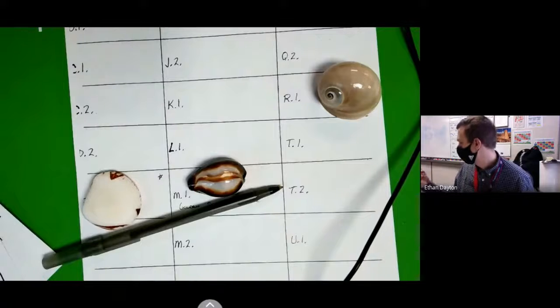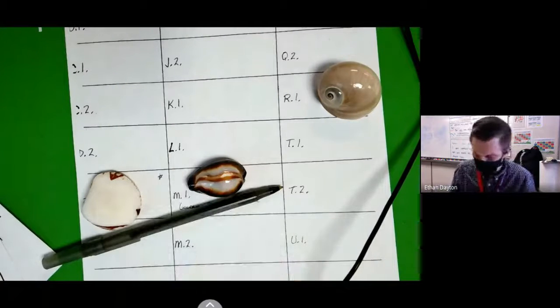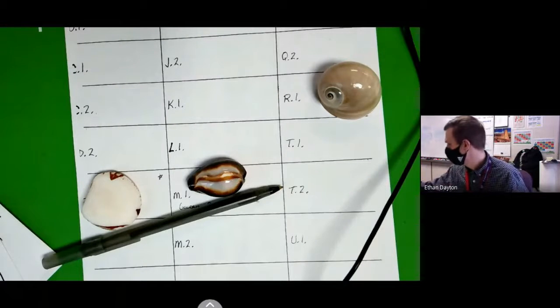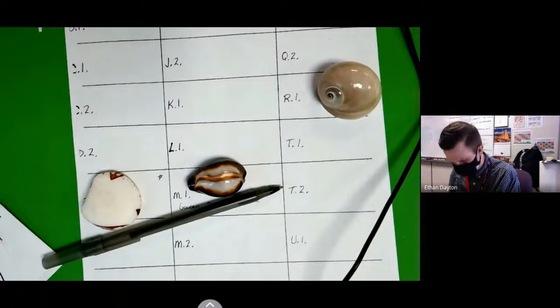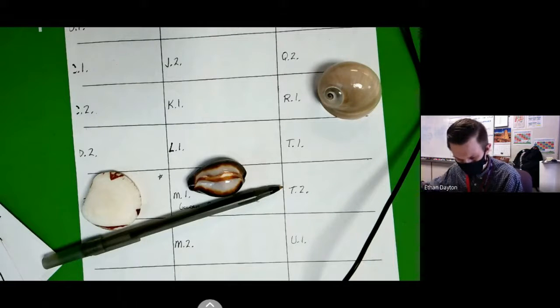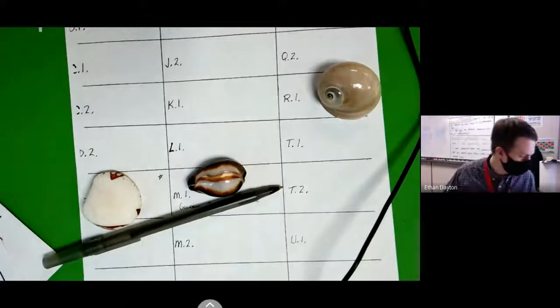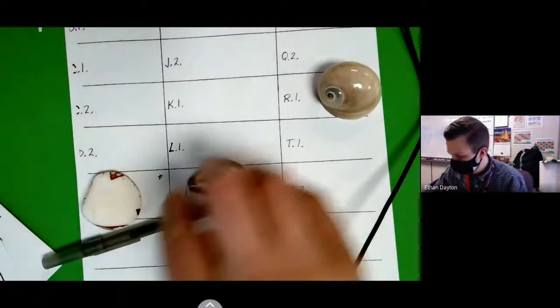Yeah. So yours is much different than ours. You know, I don't really know. These look almost like the same shell. You might have two of the same. Put those both in M1 and M2, and I'll come check it in a little bit, okay? Thank you.